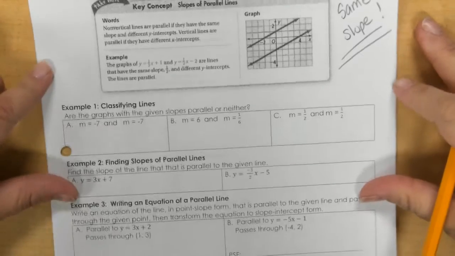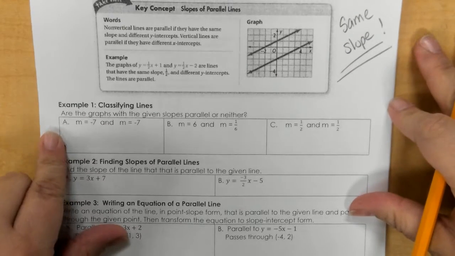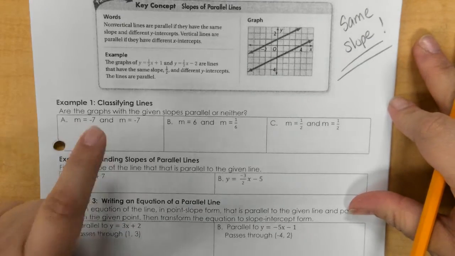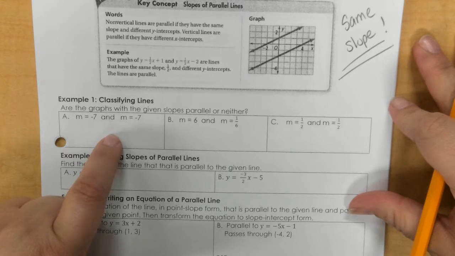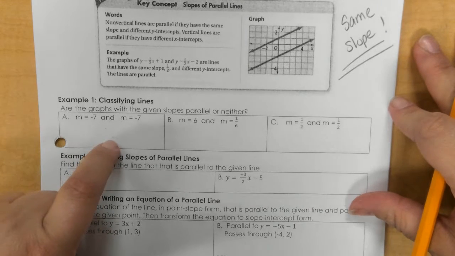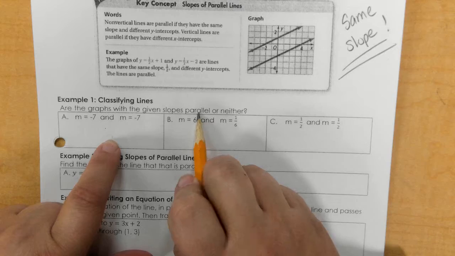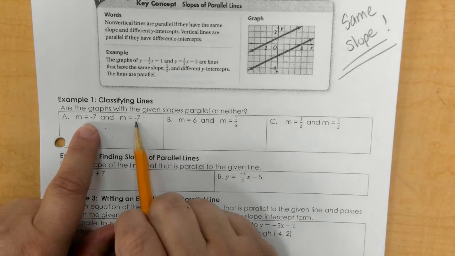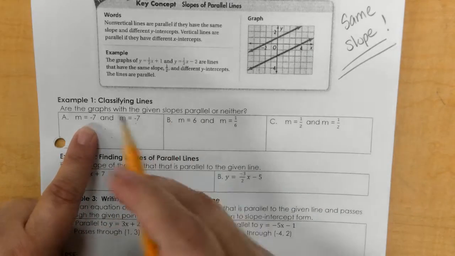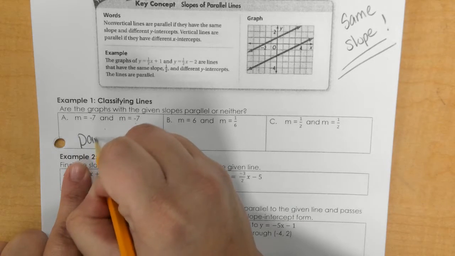So if I look down here in example 1, it's asking, are these slopes the same? And if so, that means the lines would be parallel. Okay, so I look, -7, -7. Yes, that's exactly the same number. So these are parallel.